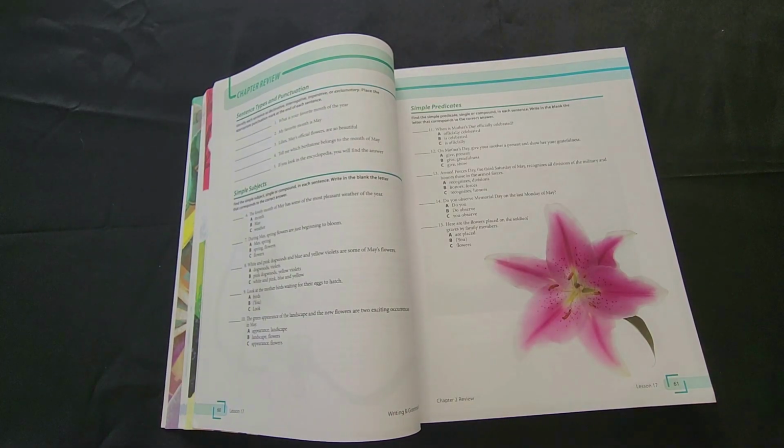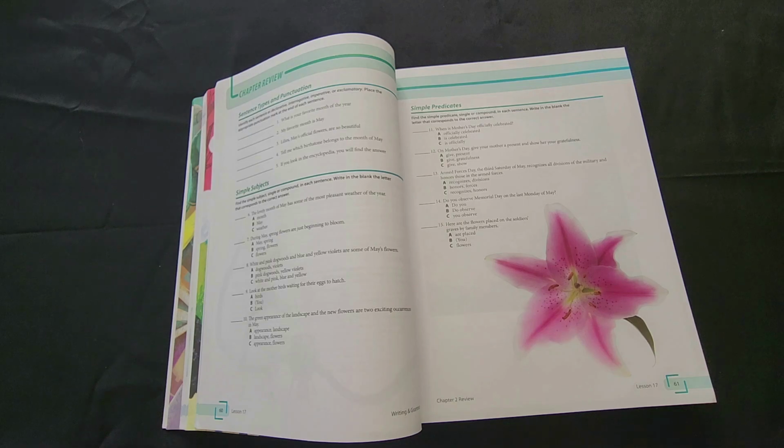At the end of the grammar chapters, you'll find the chapter reviews. These pages are a great way for your child to recall and review what they have learned as they study and prepare for the upcoming chapter tests.